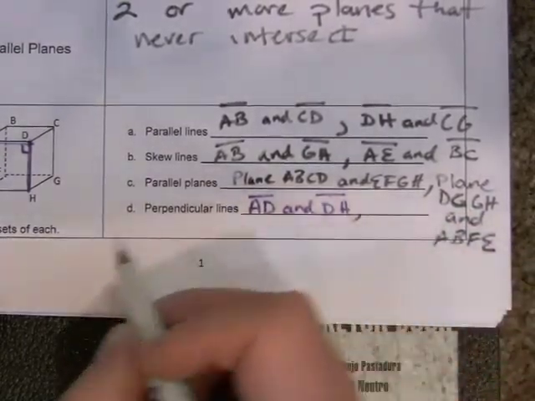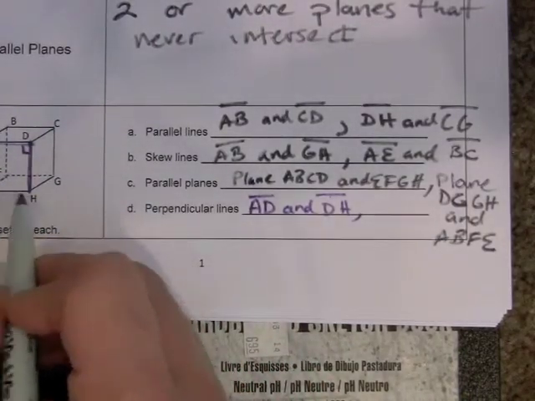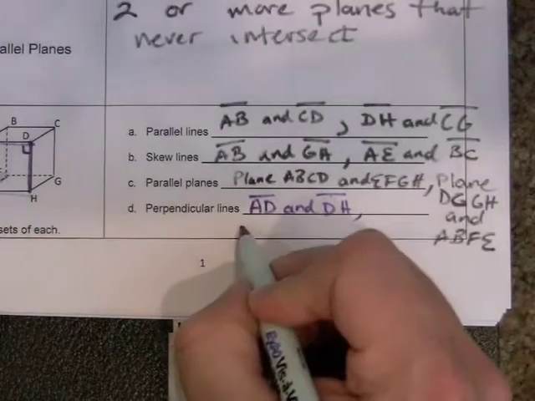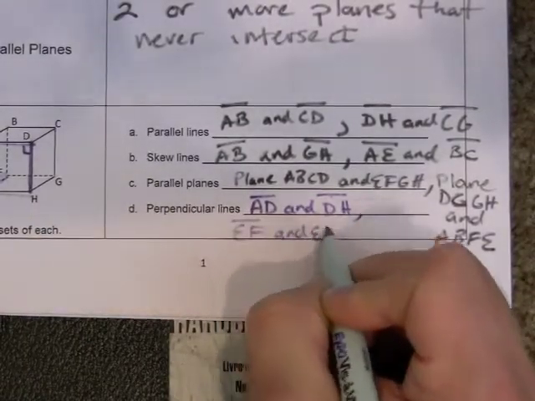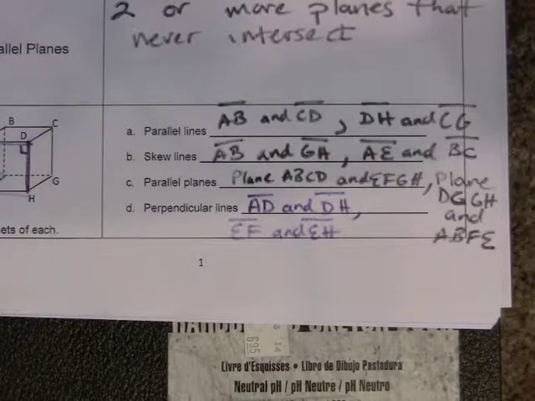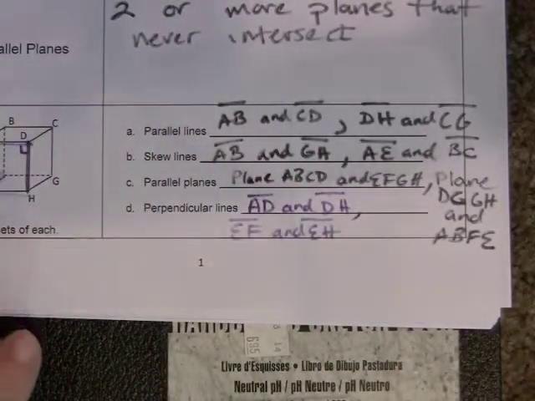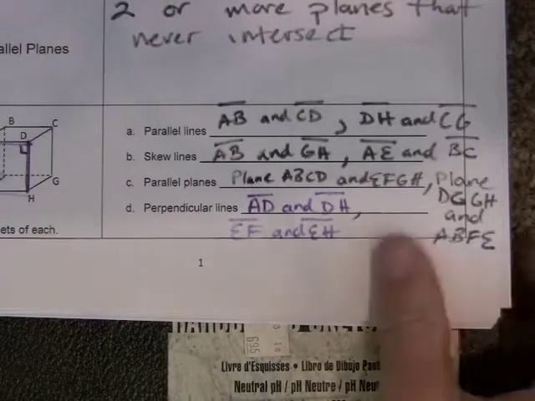Another example could be EF with EH. Okay, so those are examples of the four different types of vocabulary words in this first page here. Any clarifying questions on this? Okay.